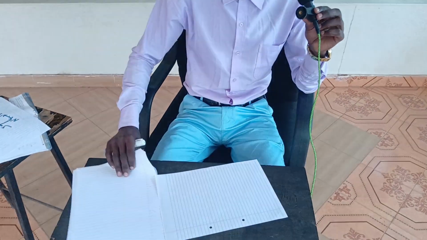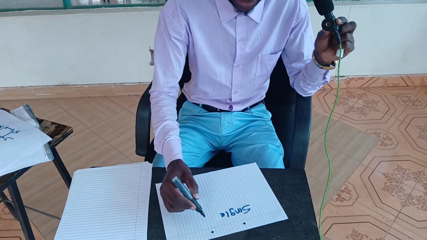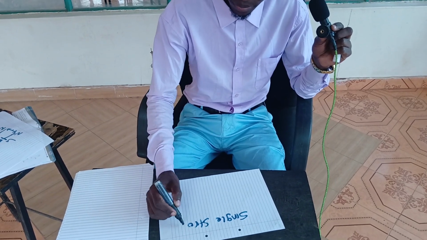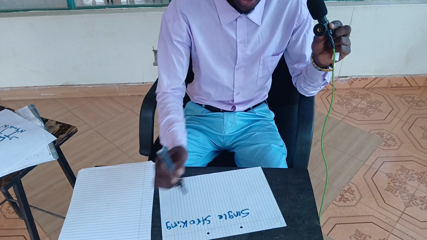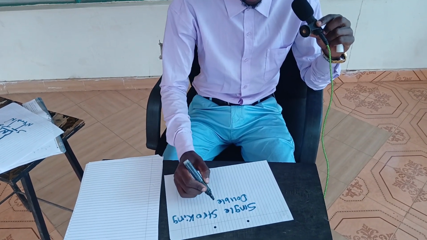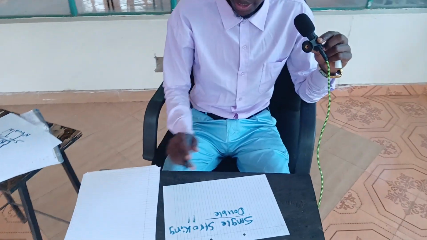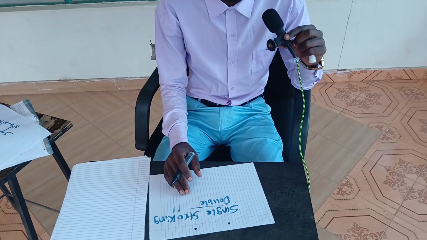The second method is the method of stroking. The method of stroking also has many things, but we have 2 methods of stroking. We can have a method that we call single stroking, or use of a single magnet. We also have double stroking. We will start with the single stroking. How is single stroking done?